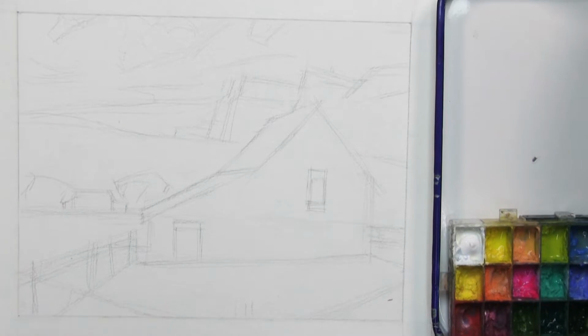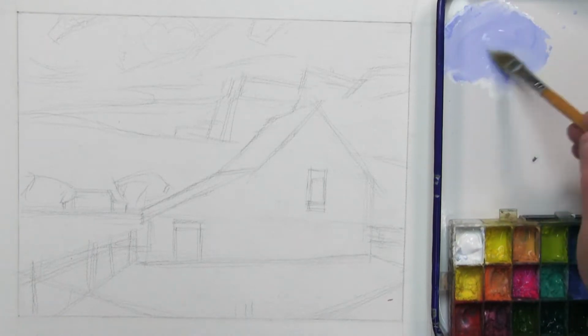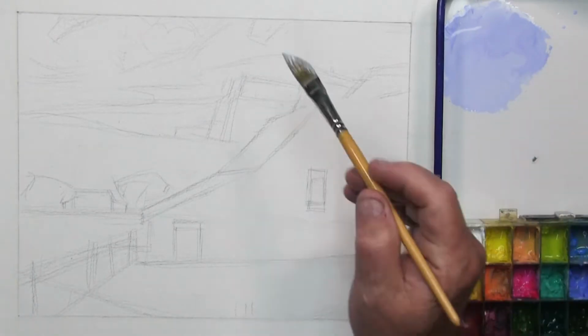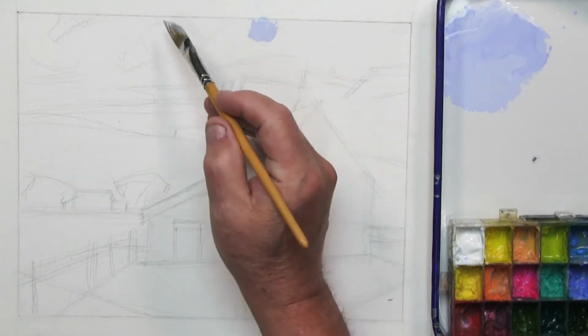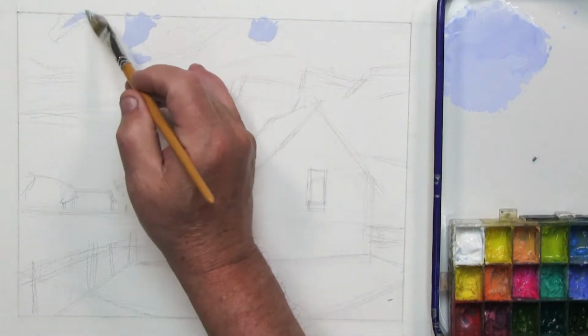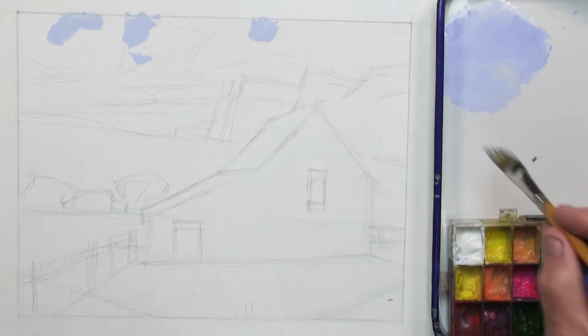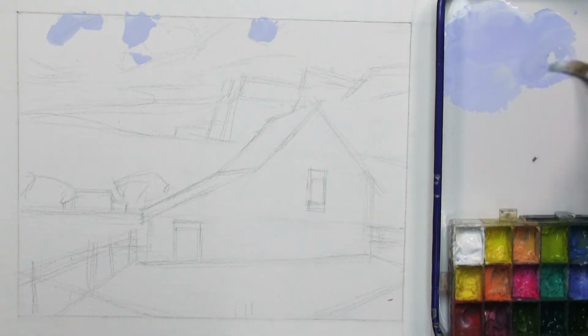So after blocking out a real light pencil drawing like I would do in the field, I'm going to start off with the sky. One of the reasons I start out with the sky is whatever the weather is and whatever the color of the sky is, it's going to inform how that light falls on the whole rest of your composition. So I want to get a good handle on the flow of it first before I start hitting in the other objects that are on the ground plane.